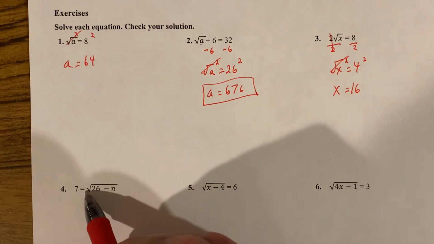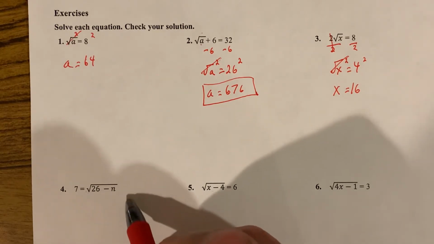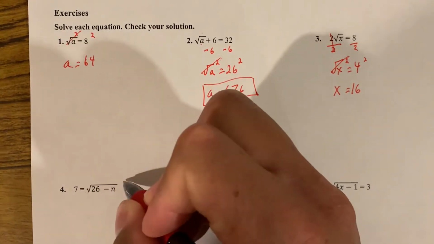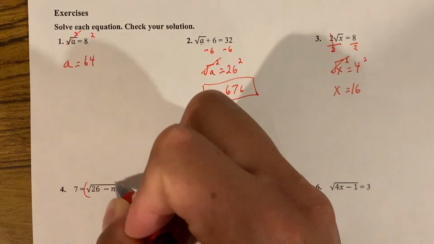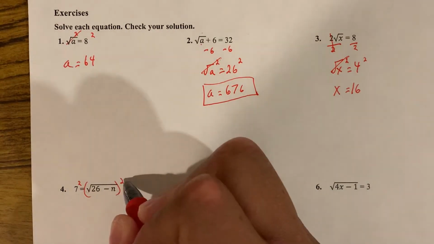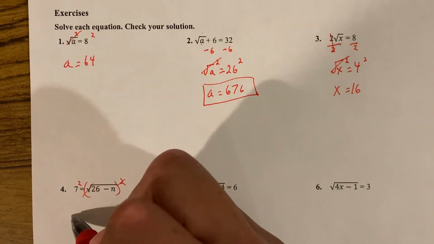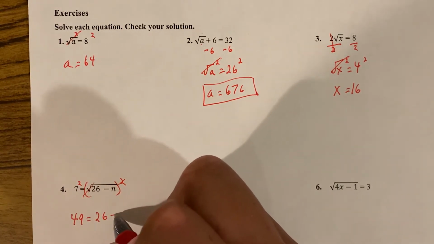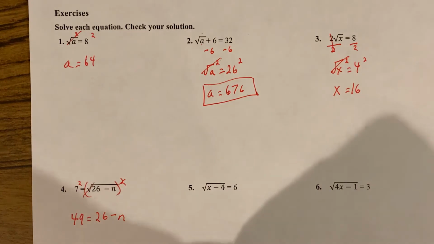There's nothing up here that we're multiplying by, and nothing outside that we're adding or subtracting. So our first step here can actually be to square both sides. I use parentheses to help. This cancels that, and we have 7 squared, which is 49, equals 26 minus n.